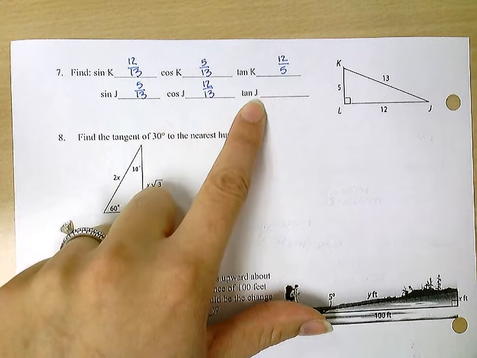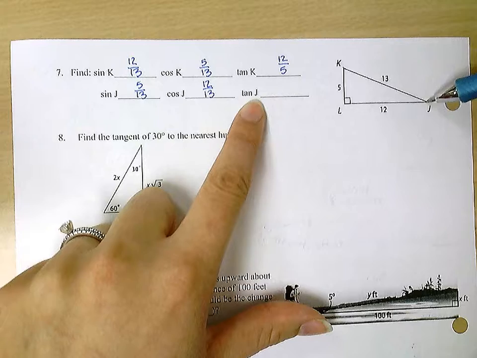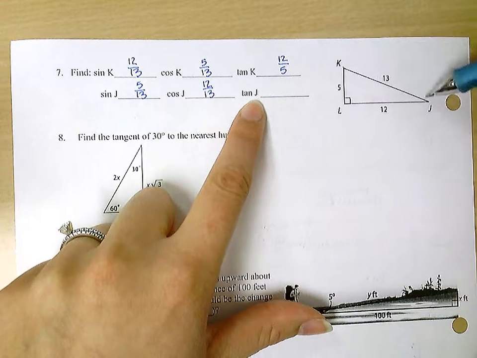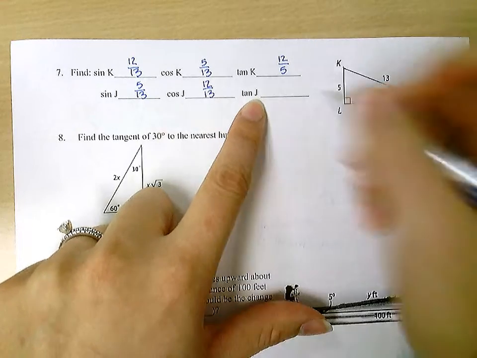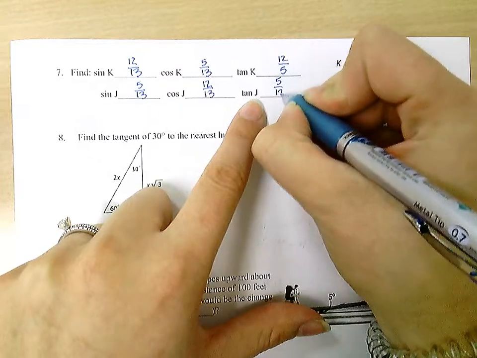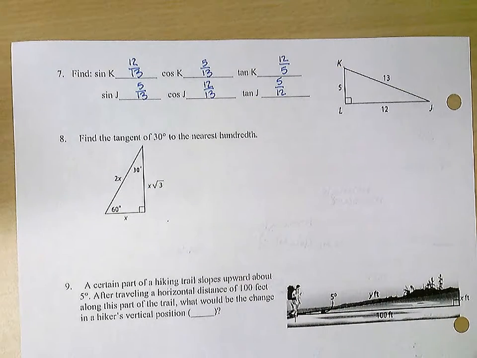And then tangent of J, opposite over adjacent. So 5 to 12. Those of you who started on the back, how'd you do? How do we feel about our ratios and setting them up? Good? Okay.